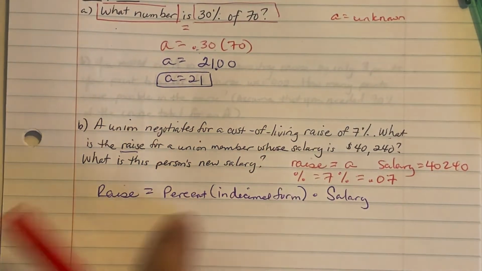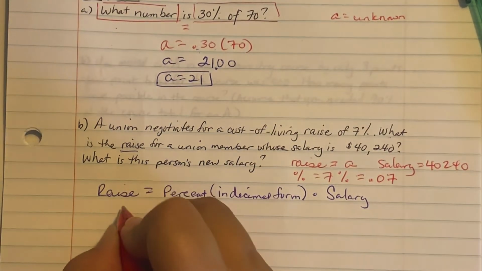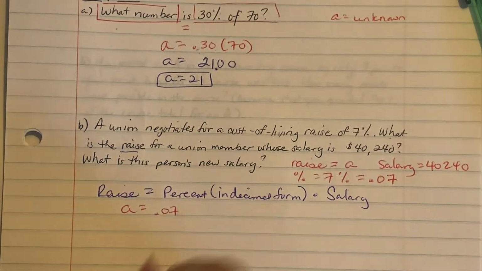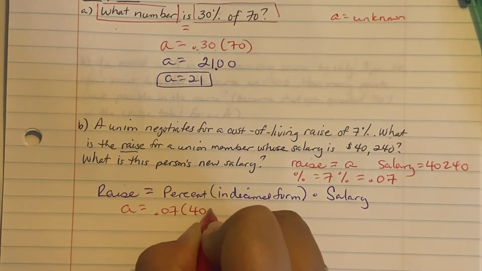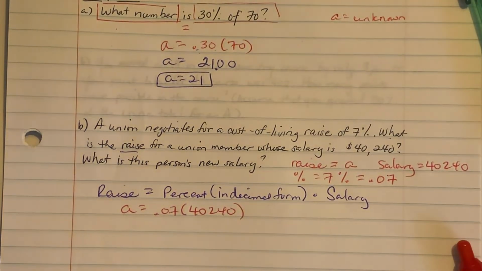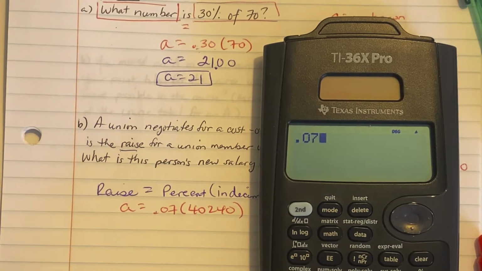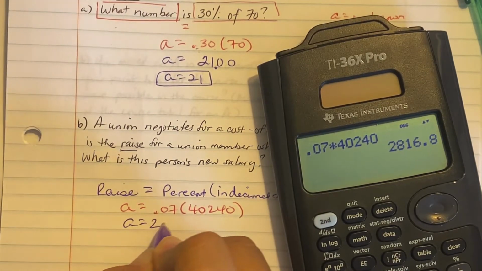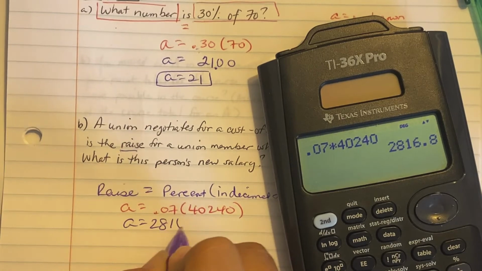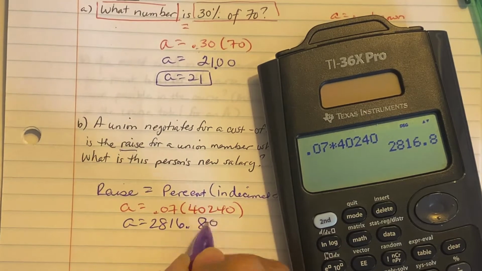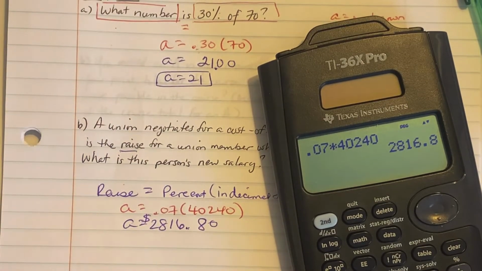So we have the raise we don't know, the percent is 0.07 times our salary, which is $40,240. So we're going to put the calculator, 0.07 times 40,240 is 2,816.8. But because we're dealing in terms of money, add a 0. So that was their salary raise, $2,816.80.